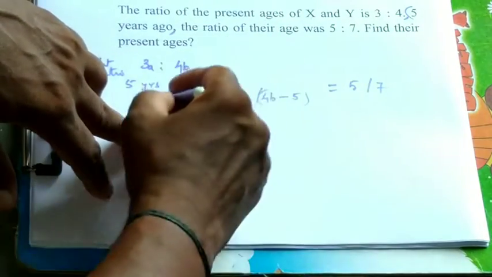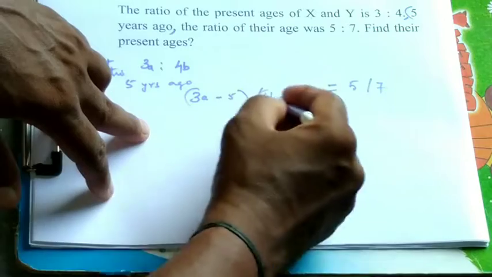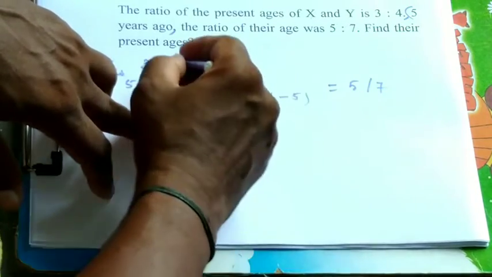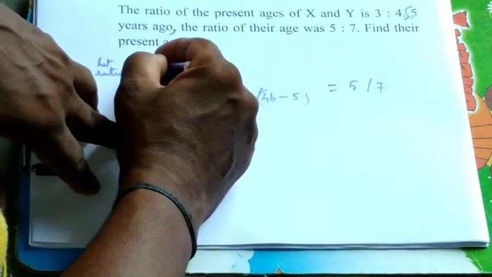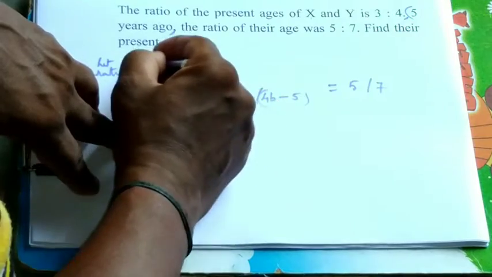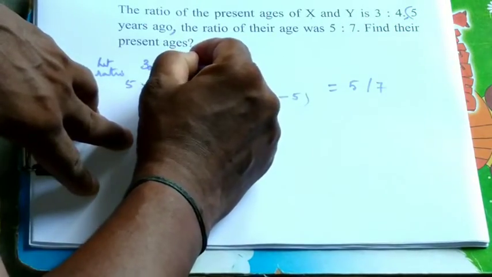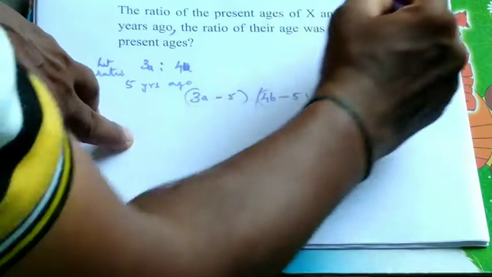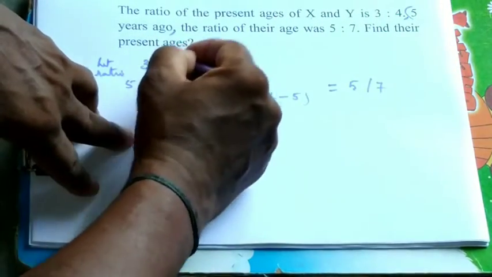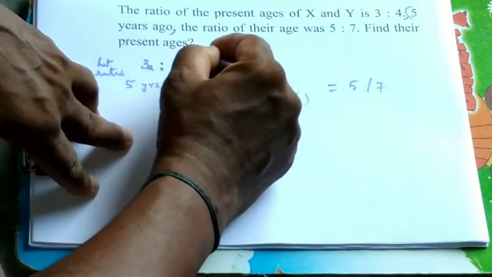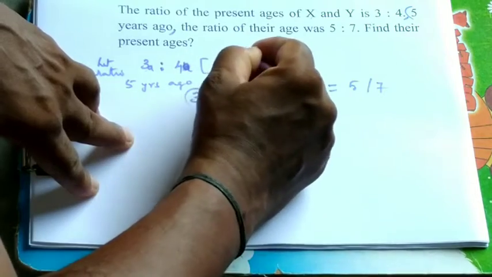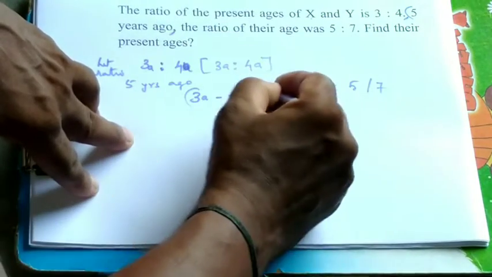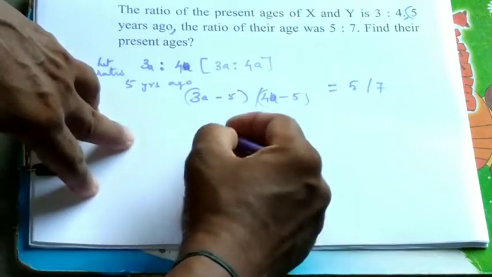Now, in these cases, here we are going to cross multiply it. We can keep it 3a, 4a like this. We can keep it in the same way. 3a and 4a. The ratio is 3 is to 4. That's the reason we can keep it in the same form. 3a is to 4a. I will repeat once again. We are keeping the same way. 3a is to 4a. We can find the value of a, and from that we can find the present age.